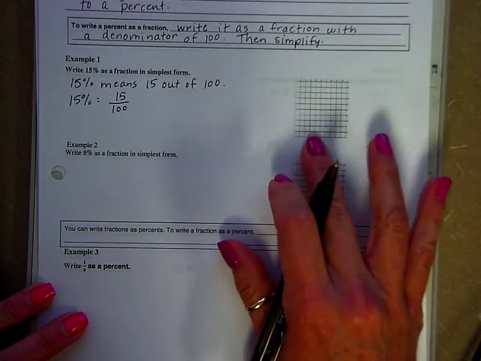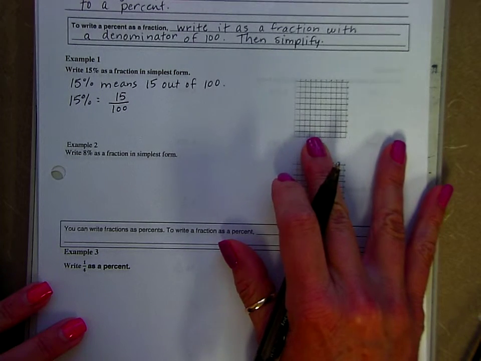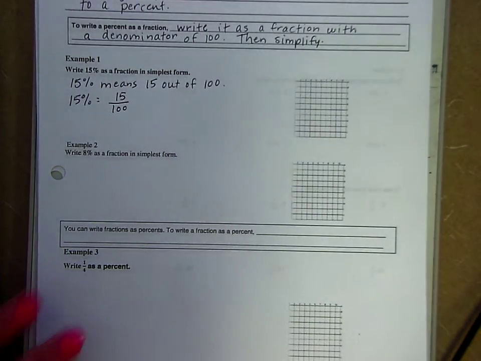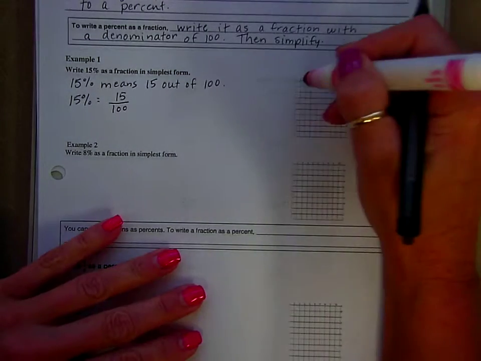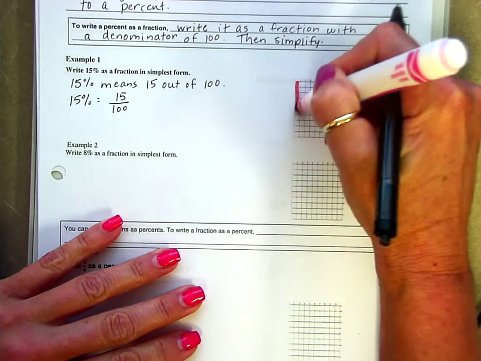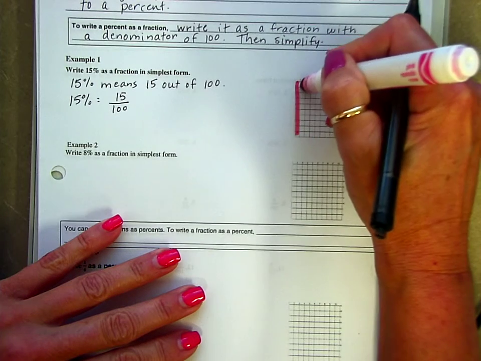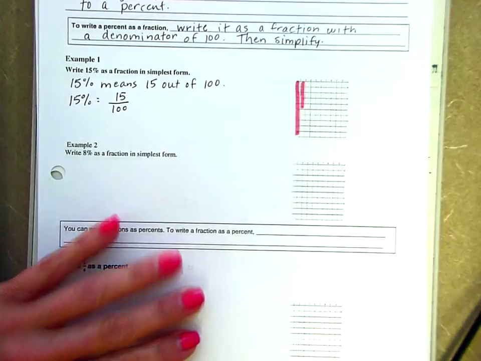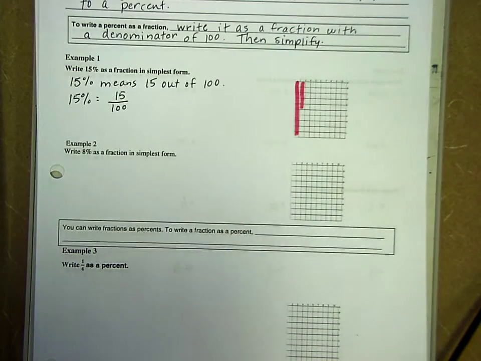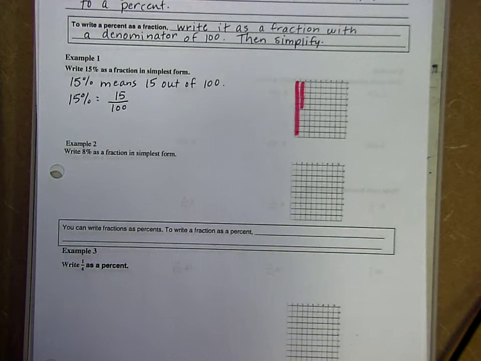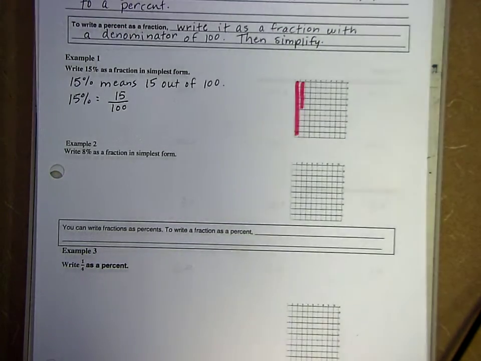Well, if we wanted to look at that using a grid, a 10 by 10 grid with 100 squares, we would shade in 10 of them and then 1, 2, 3, 4, 5 more. That shaded portion of that 100 is representative of 15%.